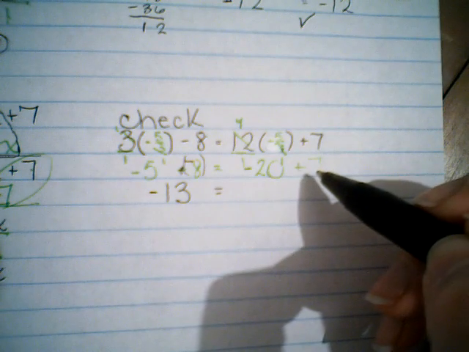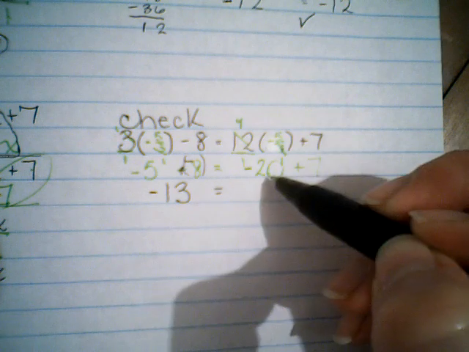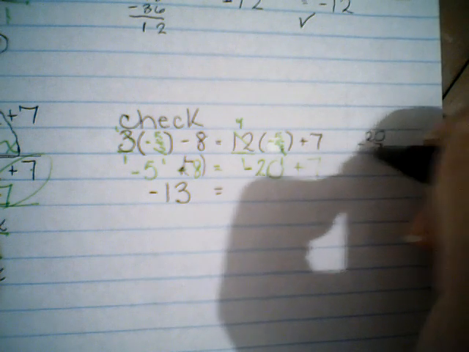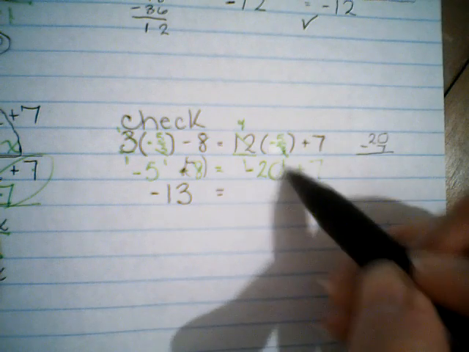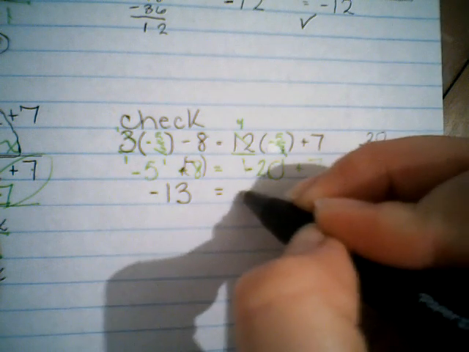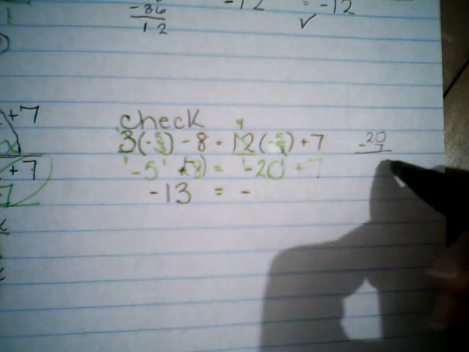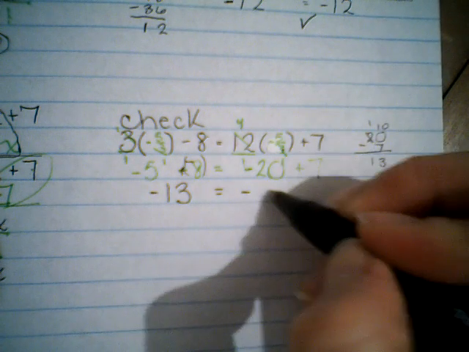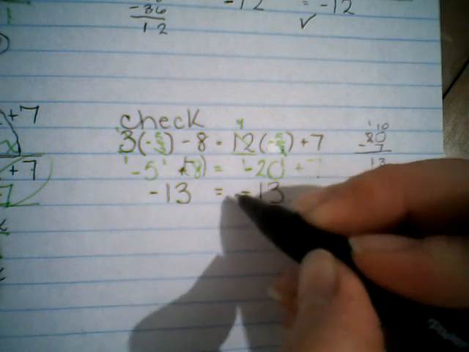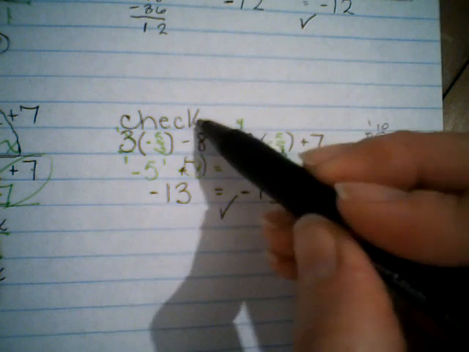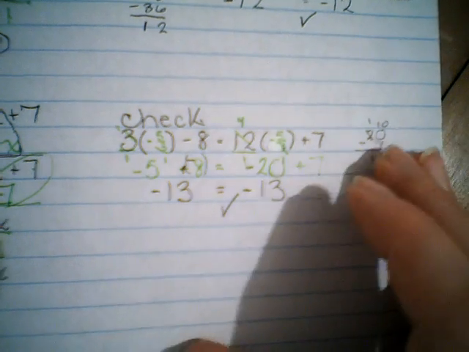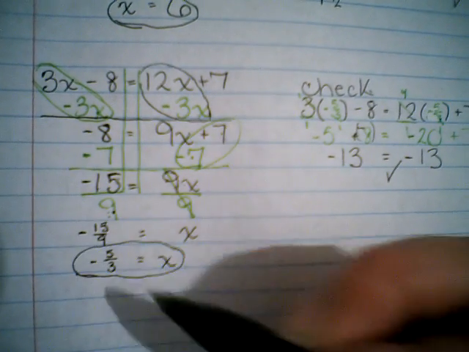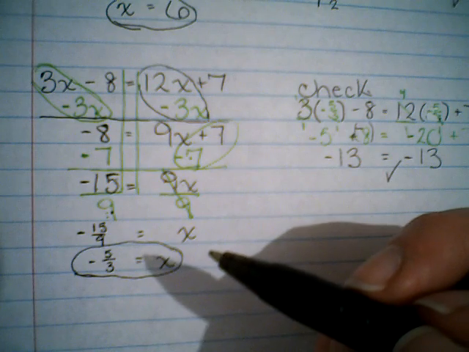A negative 20 and a positive 7. Well, the signs are different, so we're going to find the difference. We'll do 20 minus 7. The 20 had more pieces and it had the negative sign, so it's going to be negative. So 20 minus 7, well, I'm going to have to borrow. So there's a 3. That's 13. So negative 13 equals negative 13? Yes, it does. That's our check. So since it checks, we know that not only do we find an answer, but that it's okay that it's a fraction. That is perfectly fine.